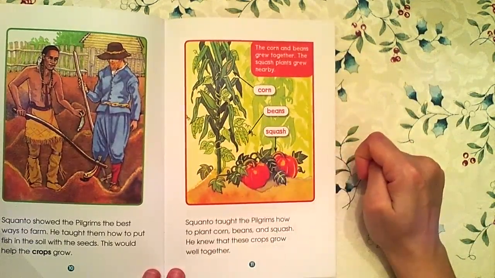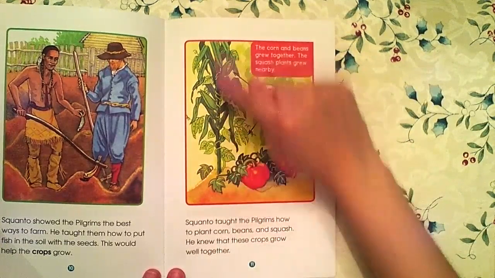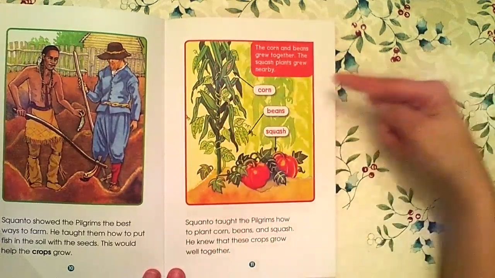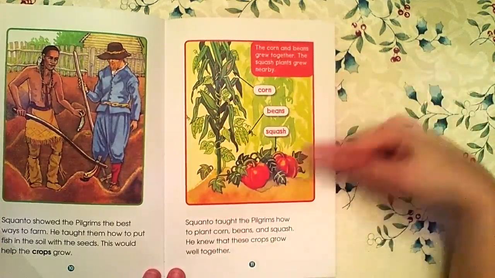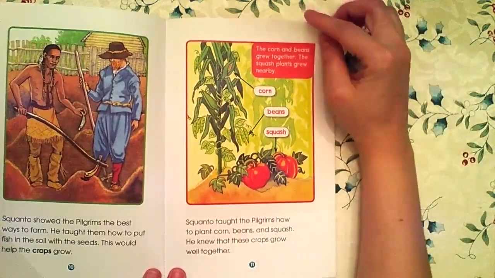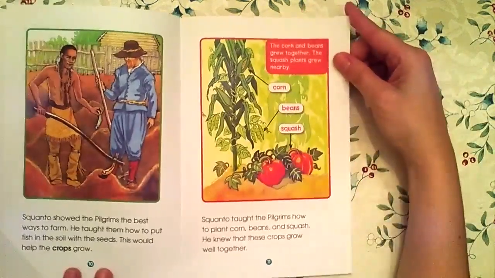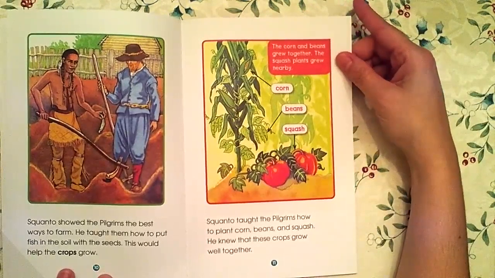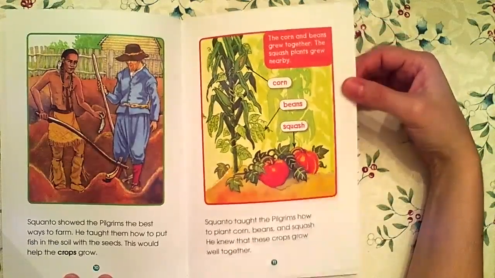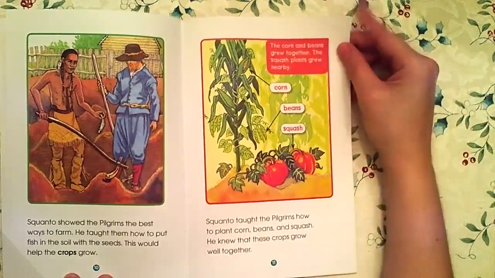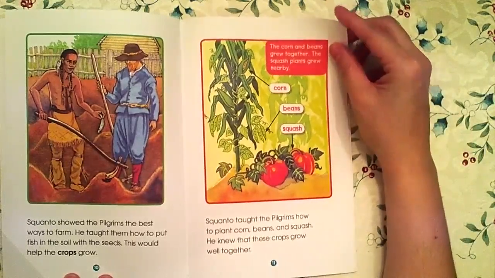The corn and beans grew together. The squash plants grew nearby. It was a great method of planting the vegetables so that each one of the vegetables would take care of the other.